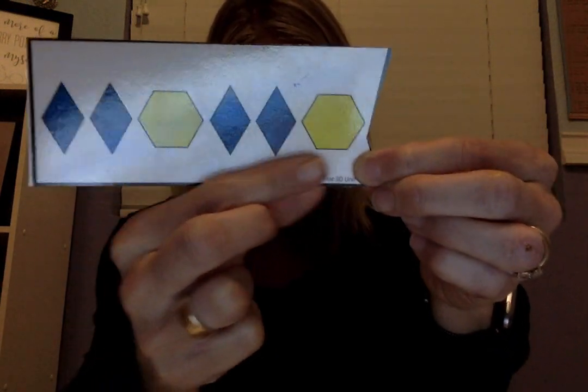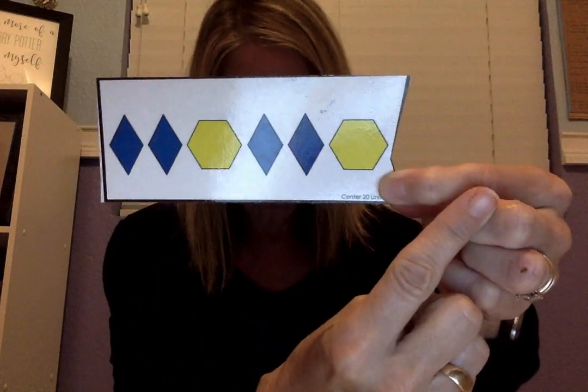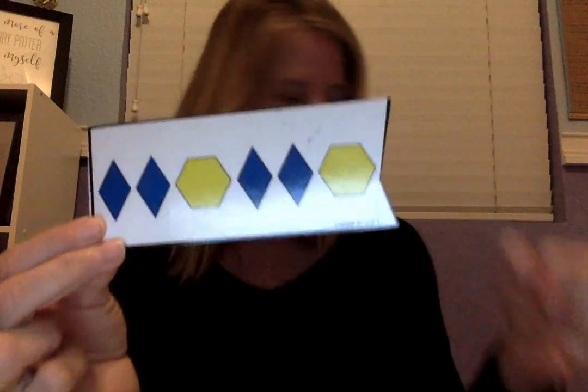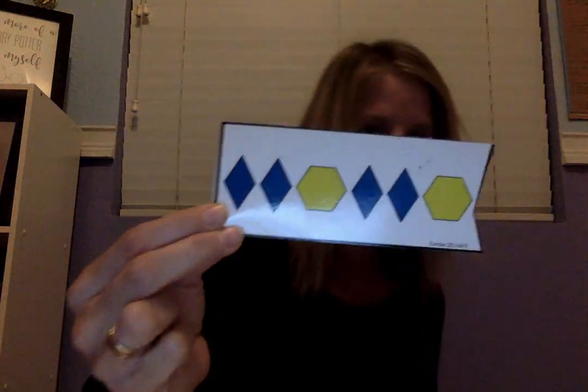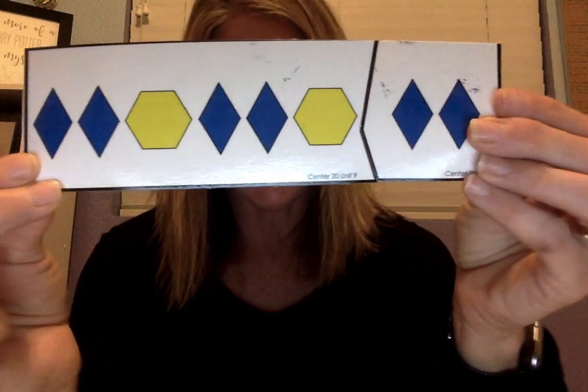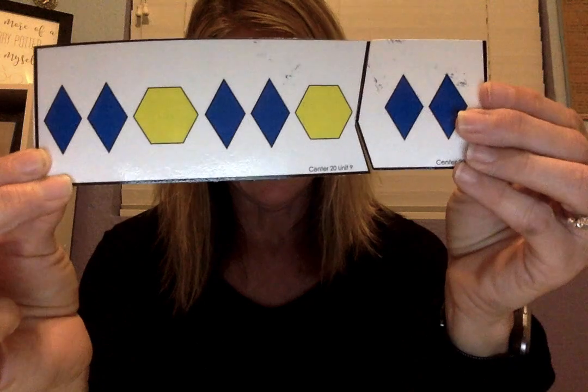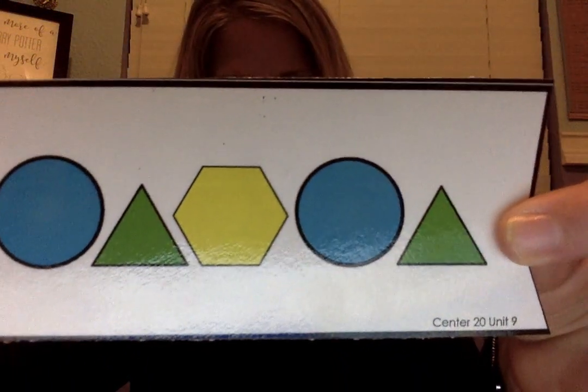Rhombus, rhombus, hexagon. What comes next? Did you say rhombus? I bet you did because you're so smart. This one is an AAB pattern, right? AAB, AAB. Good job.